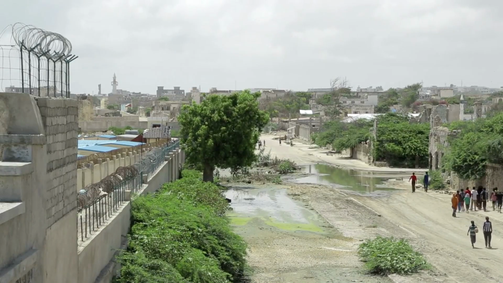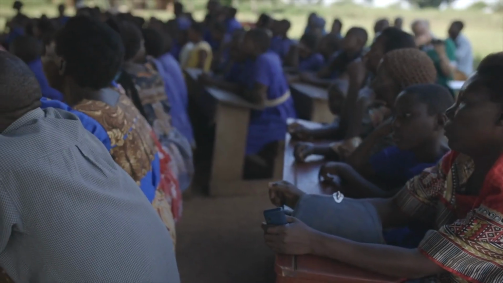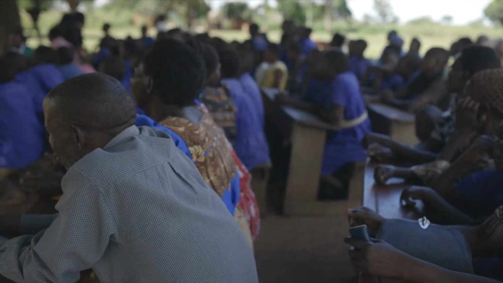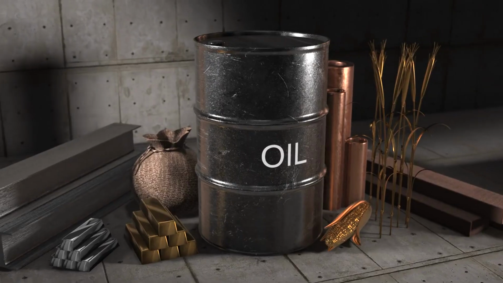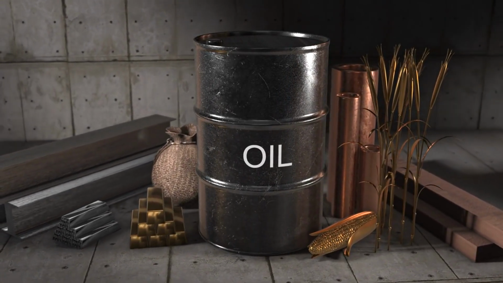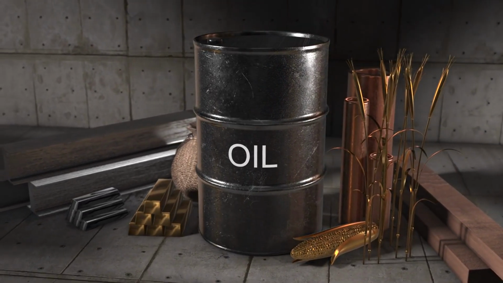African Continental Free Trade Area, AfCFTA. The African Continental Free Trade Area, or AfCFTA, stands as a pivotal trade agreement within the African continent. Initiated in 2018, it aspires to establish a unified market and accelerate intra-African trade by reducing tariffs and other trade barriers.